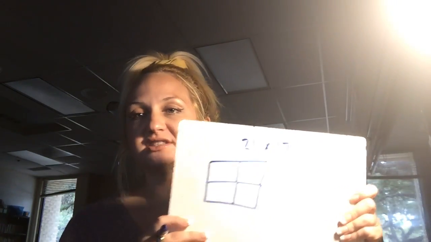So first off, let's come up with a math problem like 21 times 17, okay? 21 times 17. Now, in area model, we are going to make our box method. I call it the window method because we make a visual and it looks like a window. It's basically just making 4 quadrants, okay?